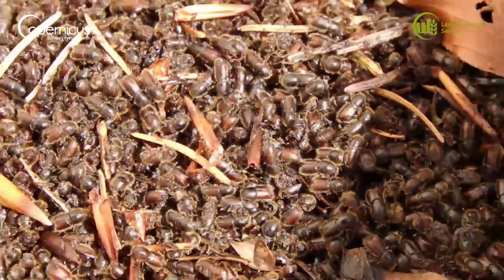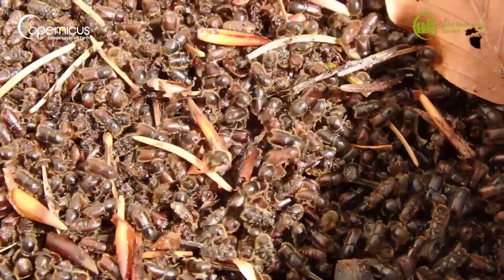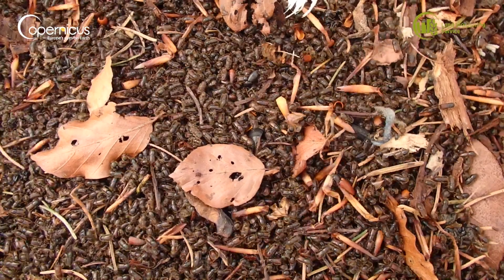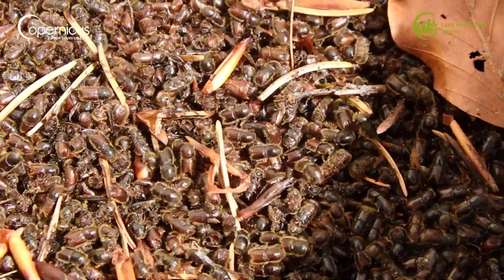Bark beetles are these little insects, about a centimeter large. They normally live in dead trees or in unhealthy trees, and they eat away the layer under the bark of a tree. And if there's a lot of bark beetles, they will kill the tree. And if there's a lot more, then they can kill entire forests.